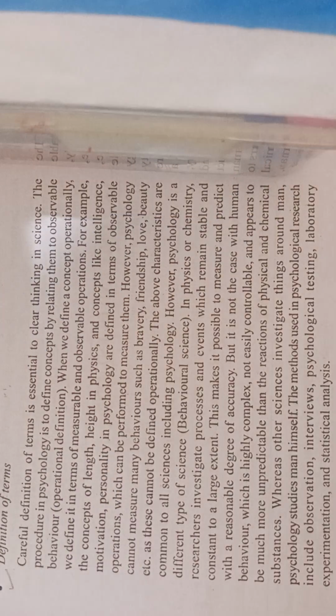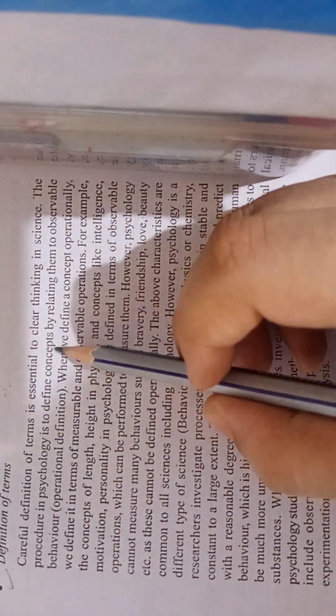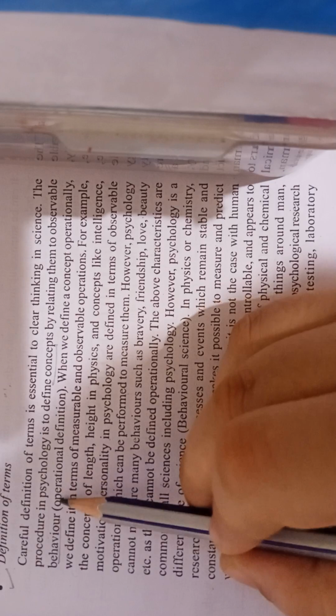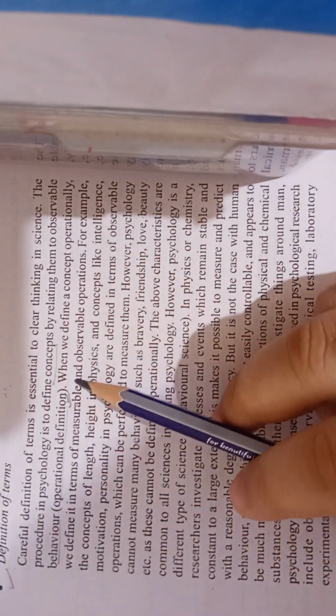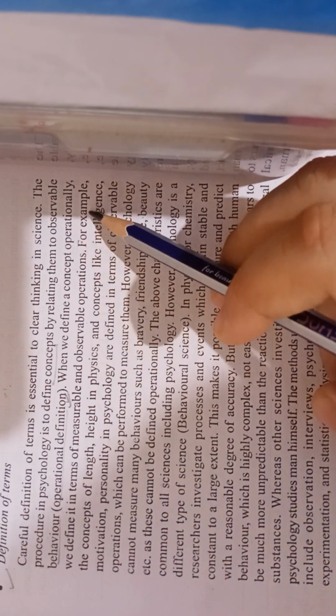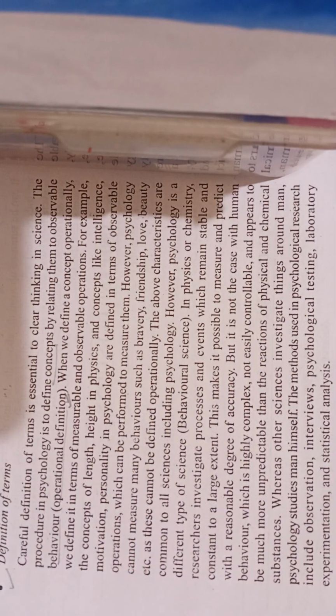When we link a concept to the observable behavior or the practical observation, this is the operational definition. When we define a concept operationally, we define it in terms of measurable and observable operations. For example, the concepts of length and height in physics, and concepts like intelligence, motivation, and personality in psychology are defined in terms of observable operations that we can perform to measure them.